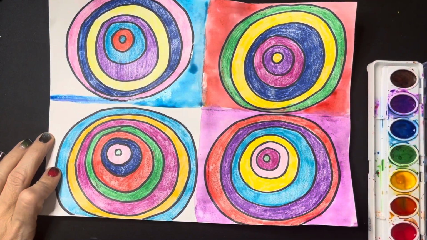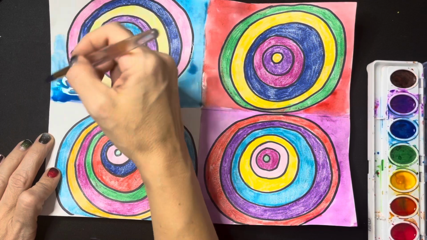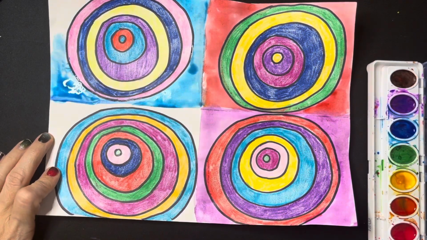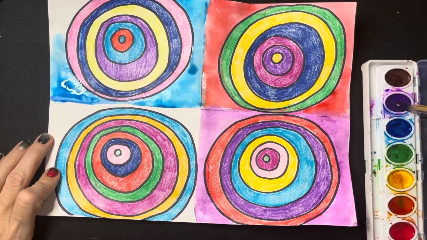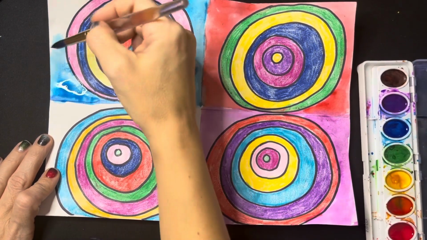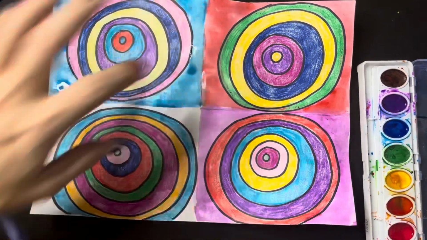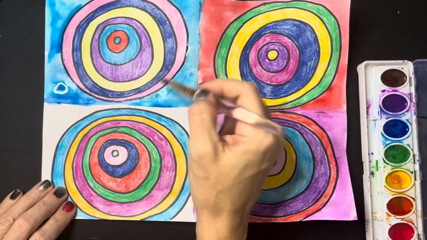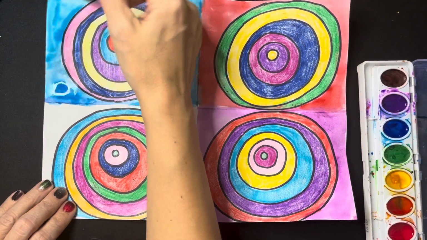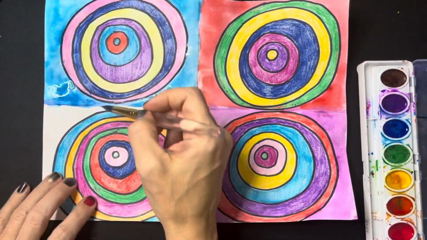So with watercolor, again, make sure that you're always rinsing your brush out in between colors. And try not to touch these other parts because they are still drying. Watercolor likes to pool in little areas, and that's okay.